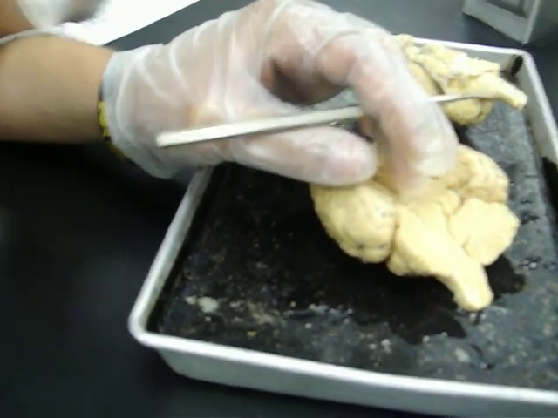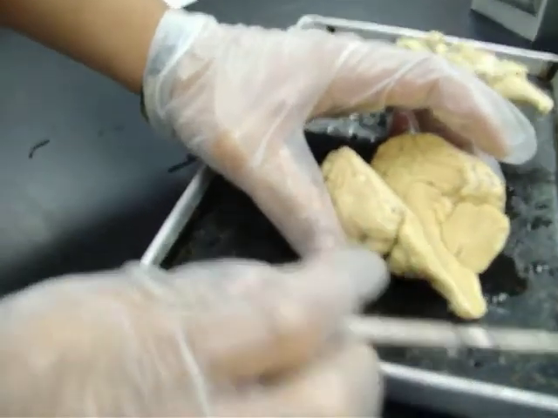Alright, and that's the first half of the brain.